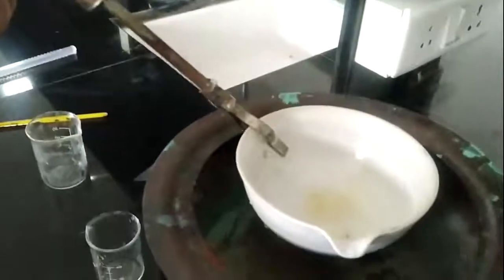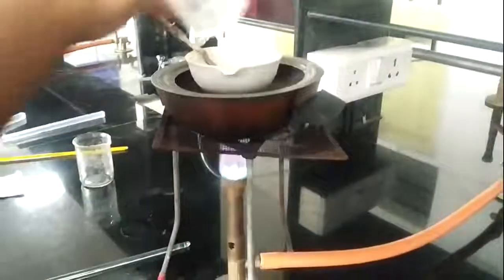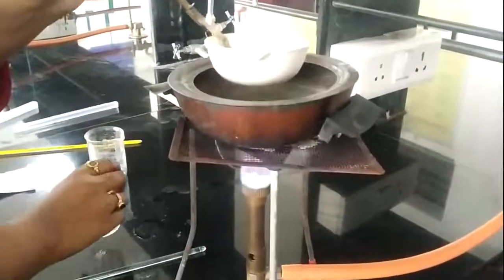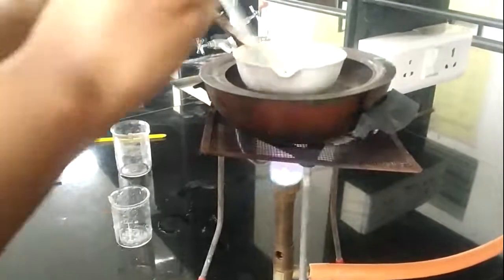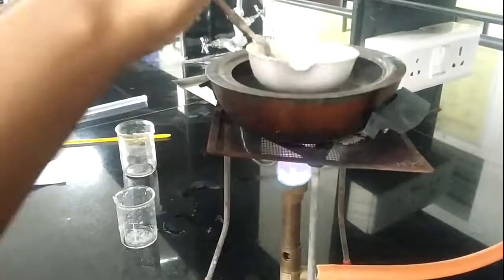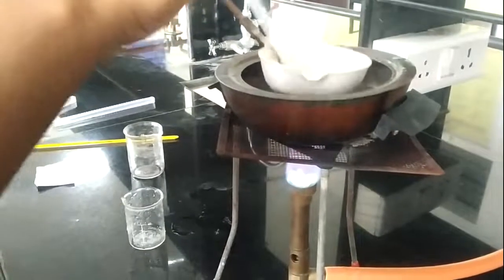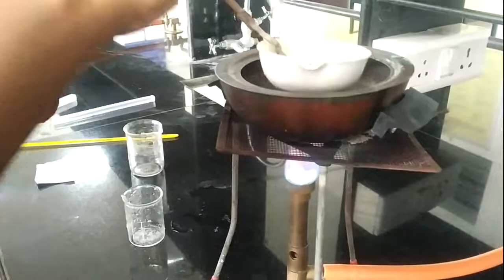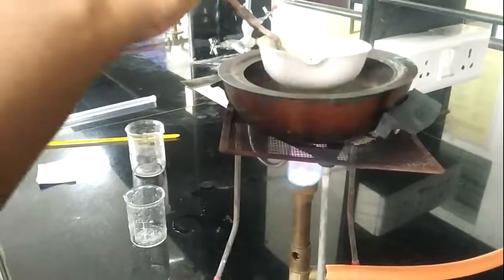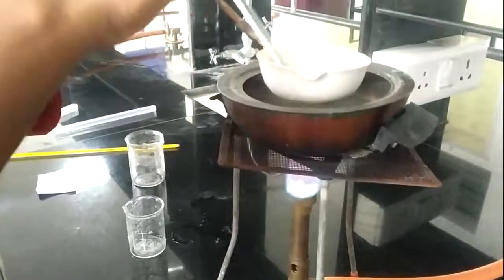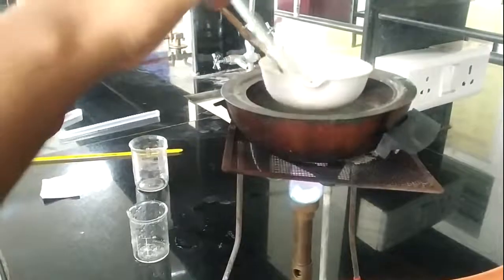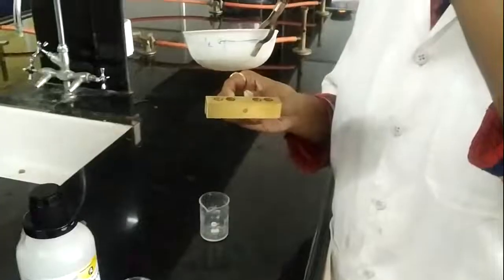Now I am going to transfer this chloral hydrate into it and mix it properly. After proper mixing of the melted cocoa butter and chloral hydrate, now I am going to pour this mixture into the previously lubricated mold.